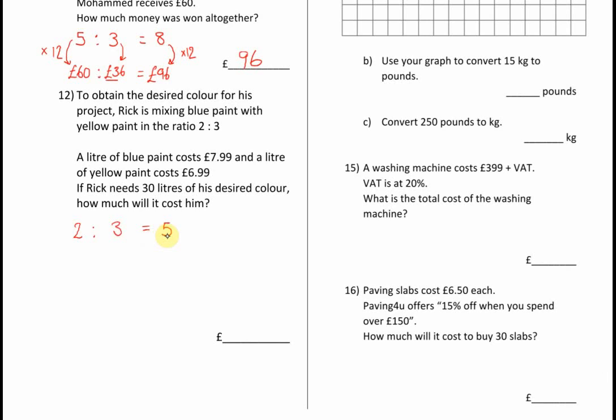We need 30 litres of it, and that means that we would multiply by 6 to get that. So we would need to multiply each part by 6 as well. So that would be 12 parts blue and 18 parts yellow.